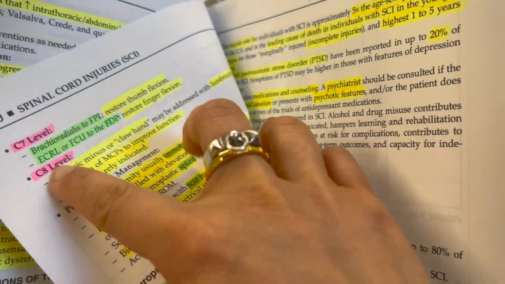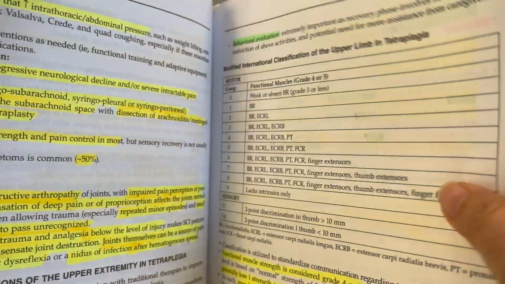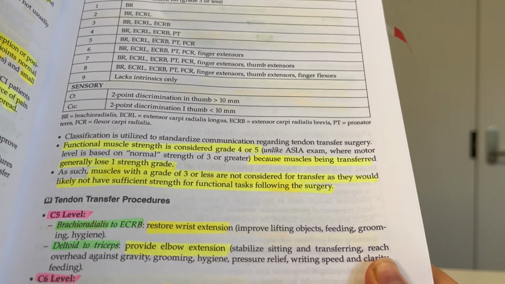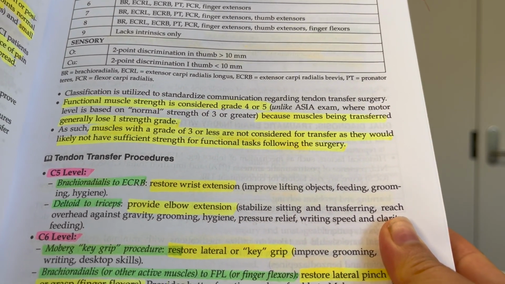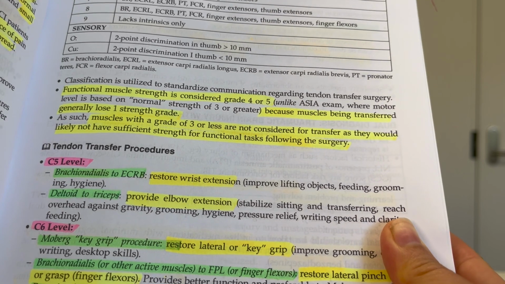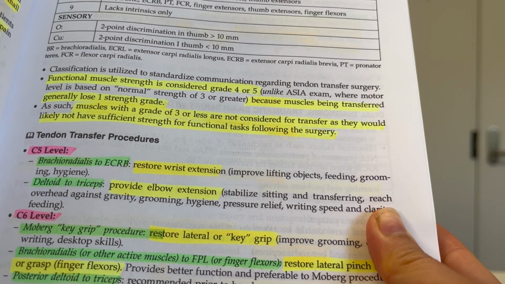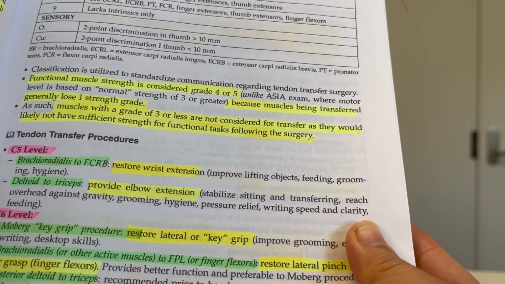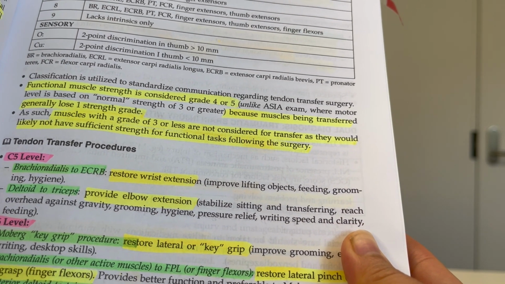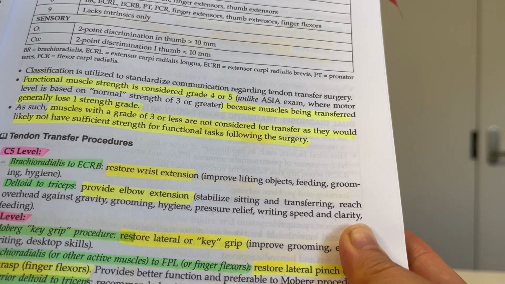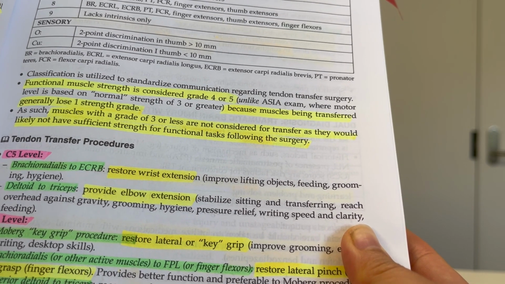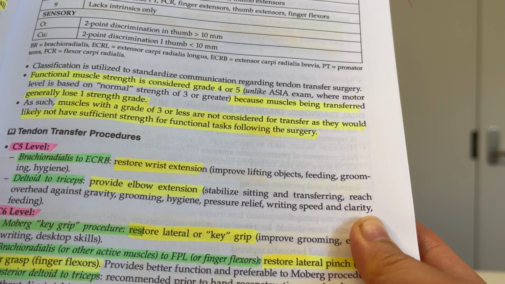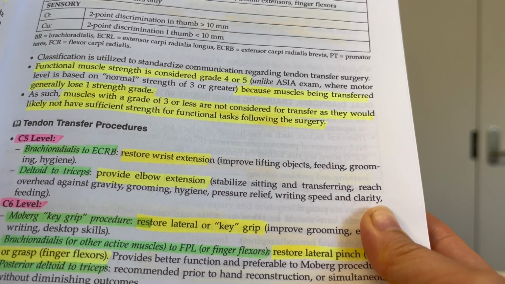C7, C8 on the next page. But here with C5, brachioradialis to ECRB restores wrist extension, improving lifting objects, feeding, grooming, and hygiene. And then deltoid to triceps provides elbow extension, stabilized sitting, transferring, reaching overhead against gravity, grooming, hygiene, pressure relief, writing speed, clarity, and feeding. Does that make sense?